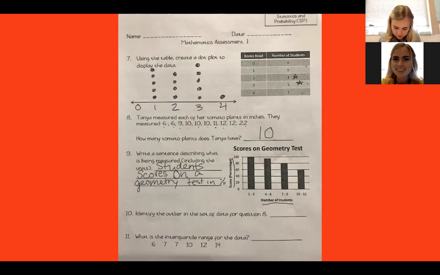If it said how many students scored 100%, then I would say 1 to 3 students. How many students scored like 95% or something, I would say 4 to 6 students. So that's kind of how you read that.